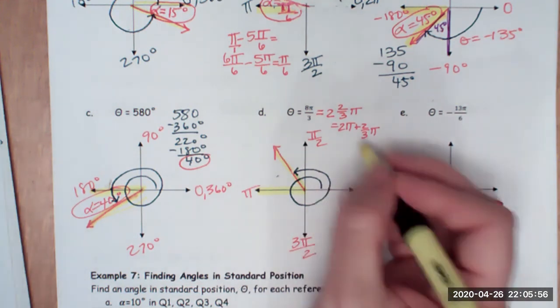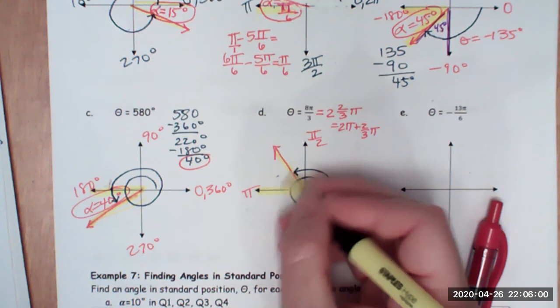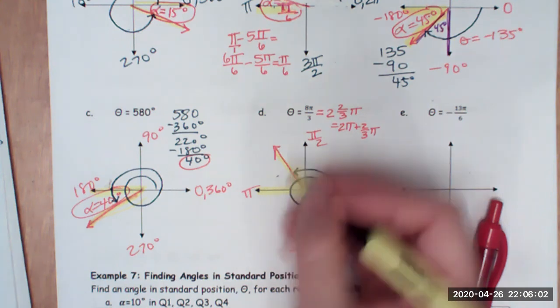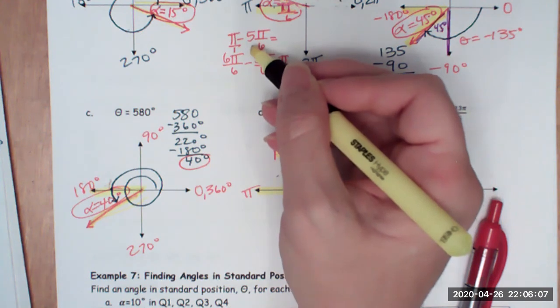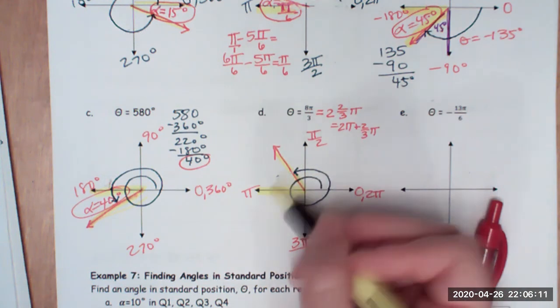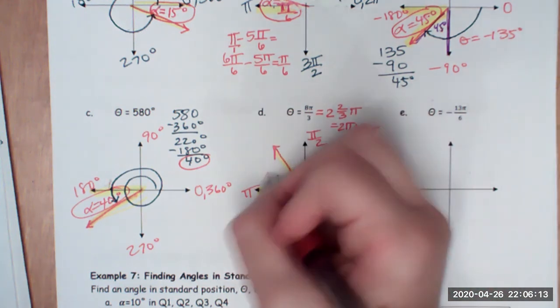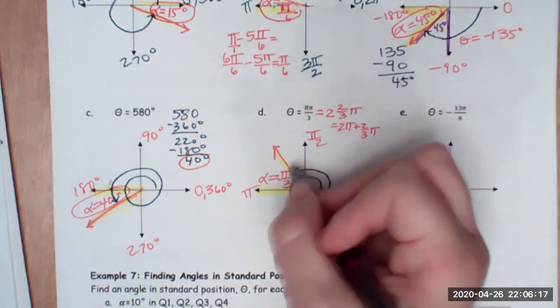Now, if I've already gone 2/3 of the way, I have 1/3 of the way left to get to pi. Now, I could do it with the subtraction like I did up here, but hopefully we can figure it out mentally, right? Instead of having to say pi minus 2/3 is 1/3, hopefully we can just figure out that alpha has to be 1/3 pi, or pi over 3, okay?